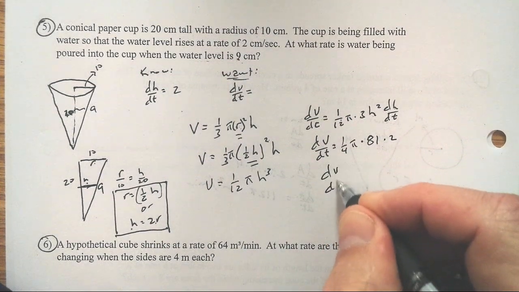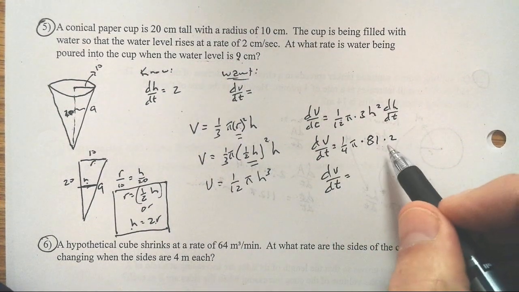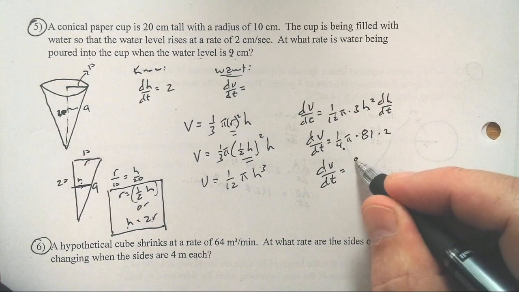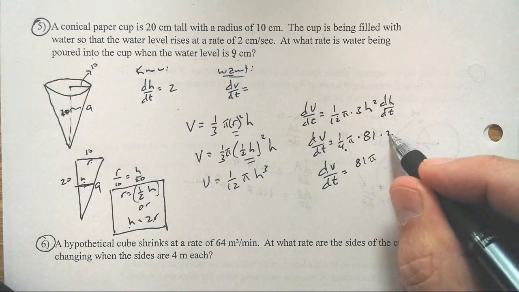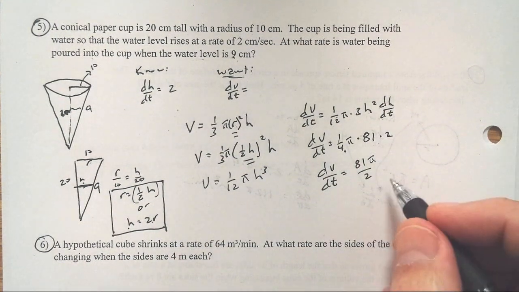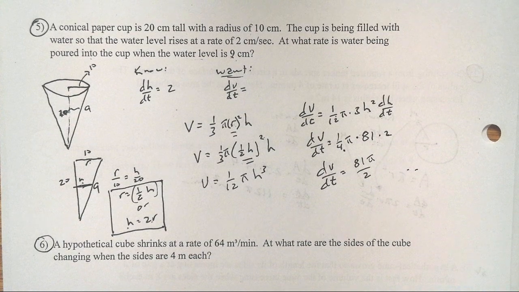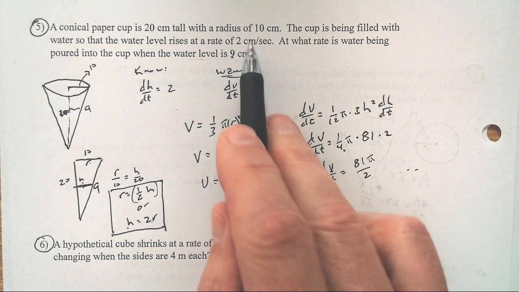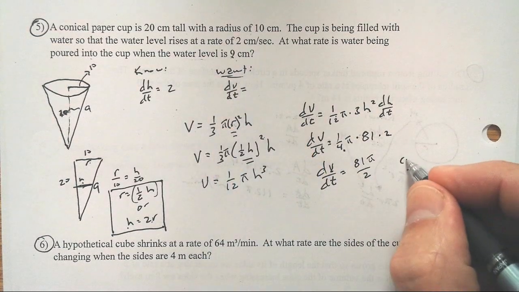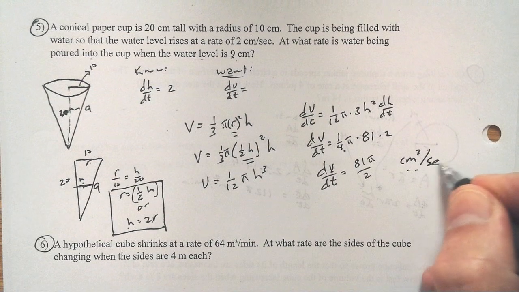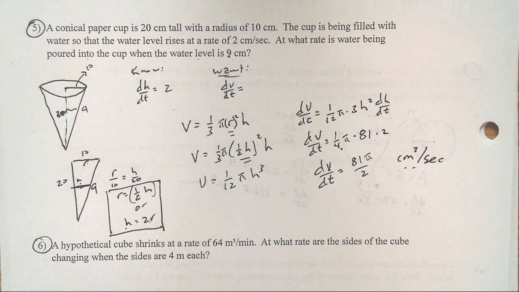So I get dV/dt is 2 times 1/4, 1/2, we get 81 pi. 2 reduces 4 to 2. 81 halves pi, which of course we could change into a decimal. But what are we talking about here? Volume. Therefore, our units are centimeters cubed per second. Okay.